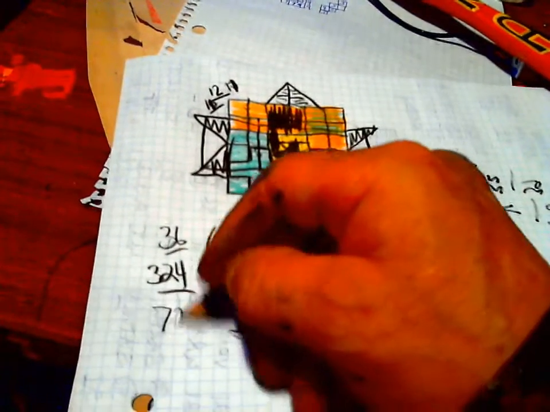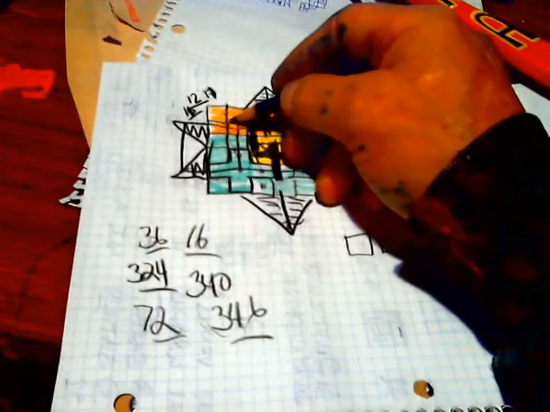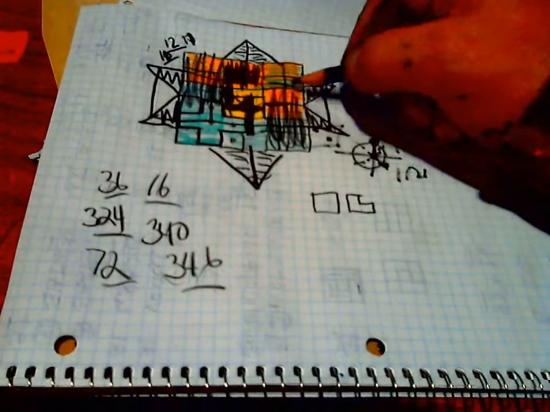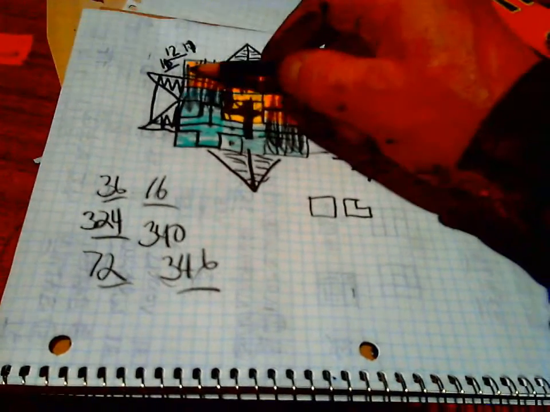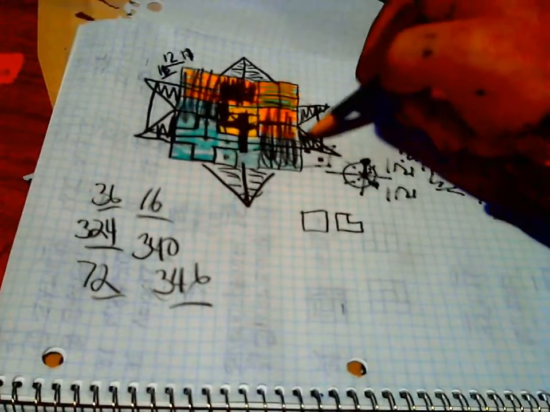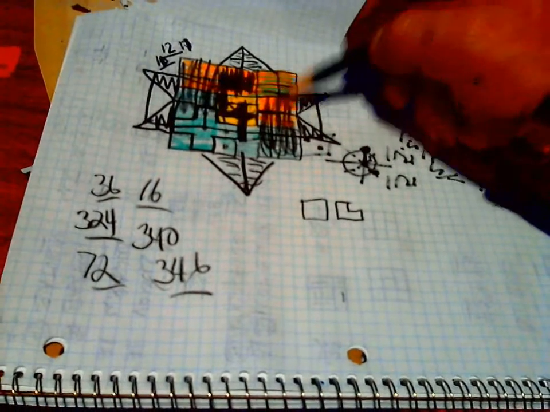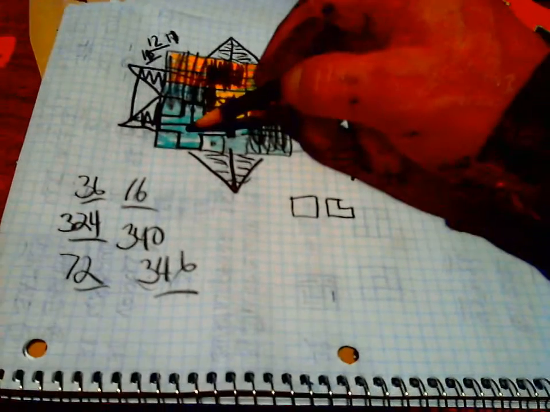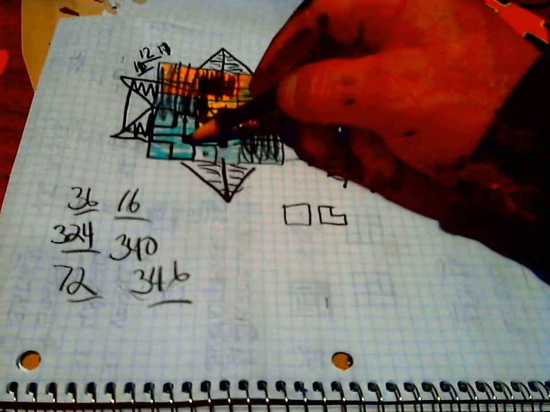324 is 72. 72 is 2 of these and 2 of these. So you put together these 2, and you put together these 2. This one becomes 69. This one becomes 14. This is the DNA of the dog. This one and this one together will become 365, 47 times a day.